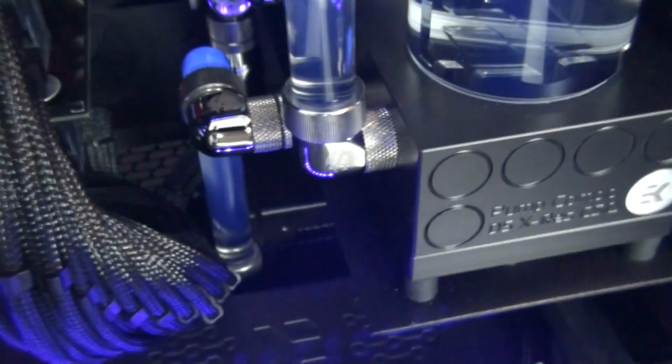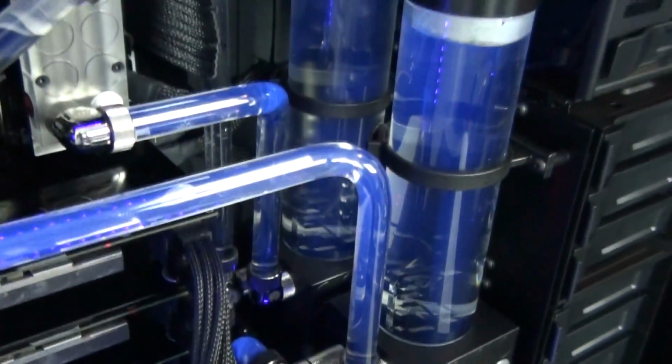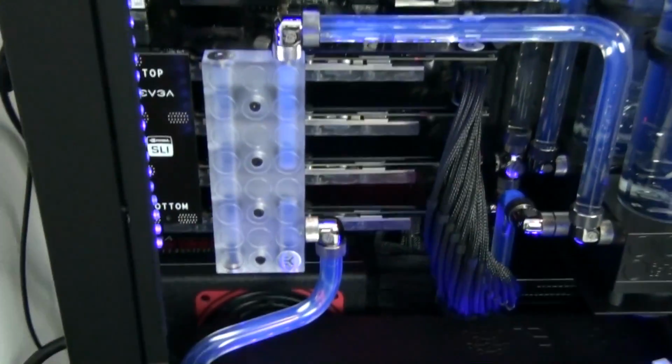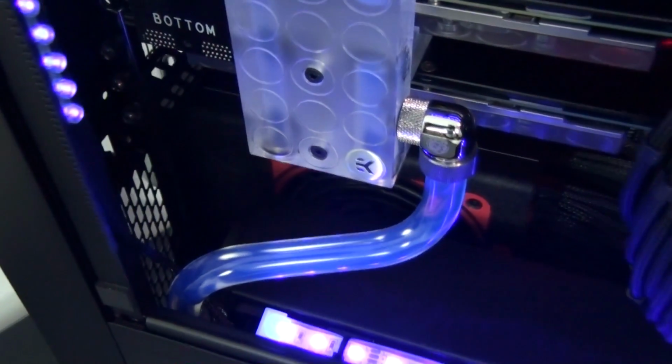I'm now going to go through the test results, starting with the power consumption results. At stock clocks, at idle, 150 watts. At load, 960 watts. Overclocked at idle, 200 watts. At load, 1160 watts. So overclocked at load, almost 1200 watts power consumption.